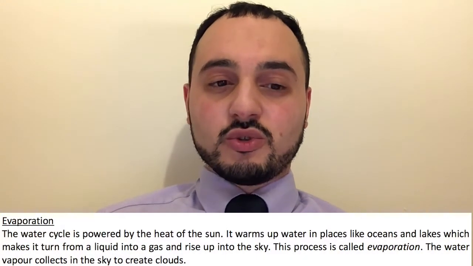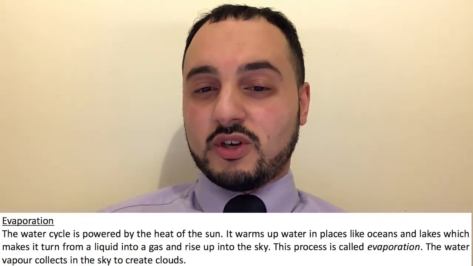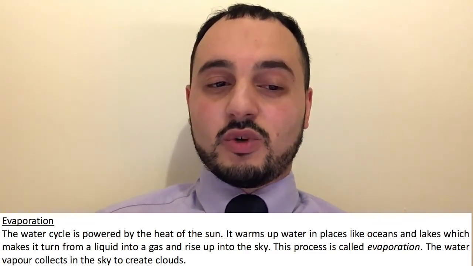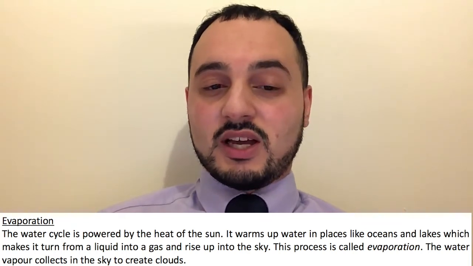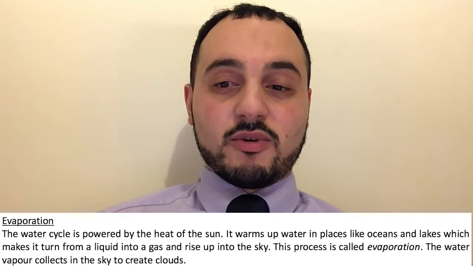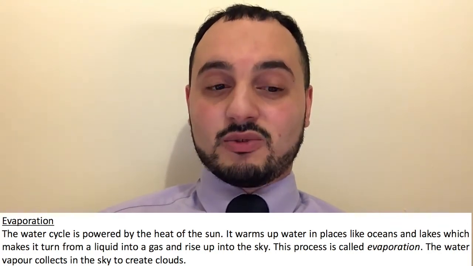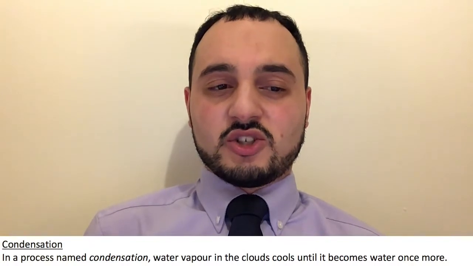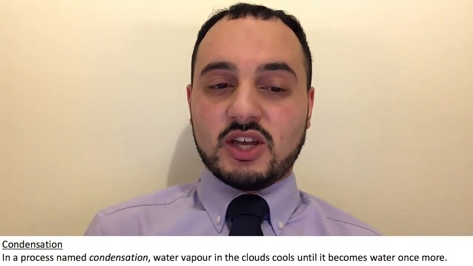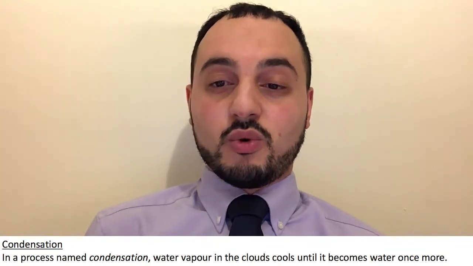Evaporation. The water cycle is powered by heat of the sun. It warms up water in places like oceans and lakes, which makes it turn from a liquid into a gas and rise up into the sky. This process is called evaporation. The water vapour collects in the sky to create clouds. Condensation. In a process named condensation, water vapour in the clouds cools until it becomes water once more.